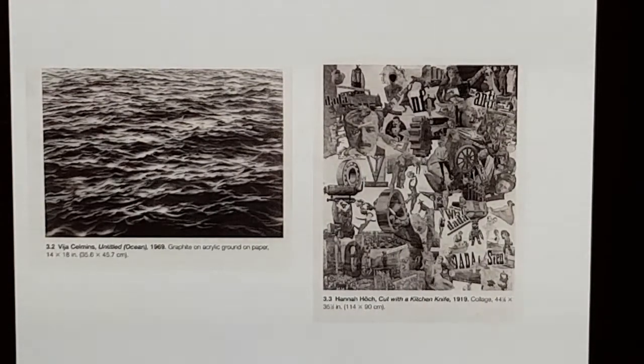Okay, so here you have two images, one on the left side, which is a drawing of the sea using graphite on paper, and the right image is a collage. Now, the one on the left is a very unified drawing of waves. It's a very contemplative image, and it has a hypnotic effect because of the repetition of the waves and the fact that their lines are laid out in a horizontal manner. It just emphasizes unity and calmness.